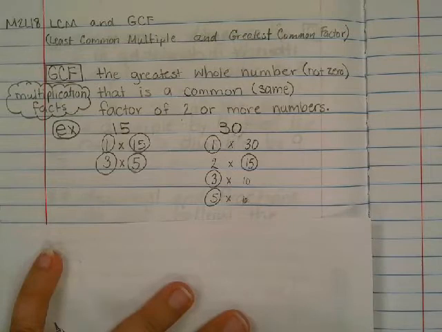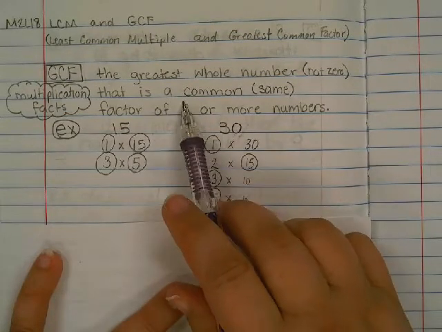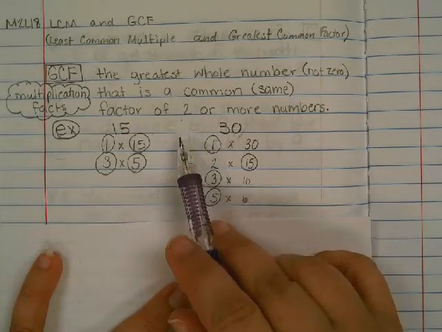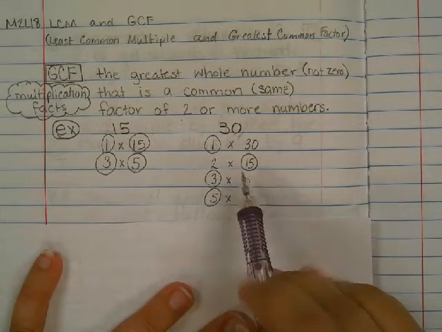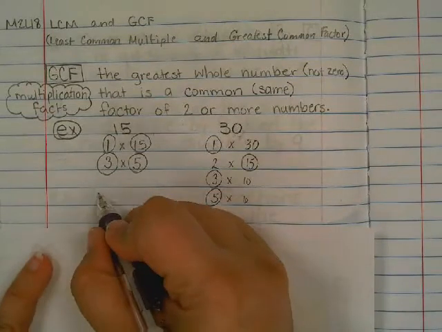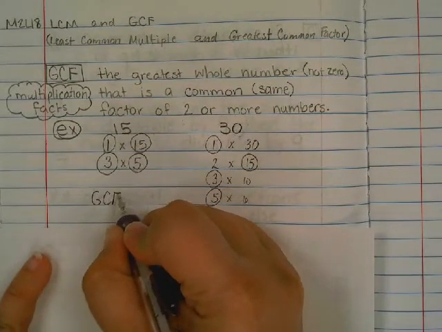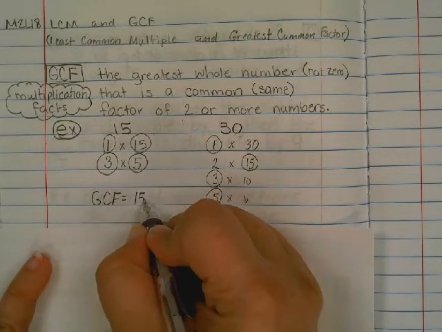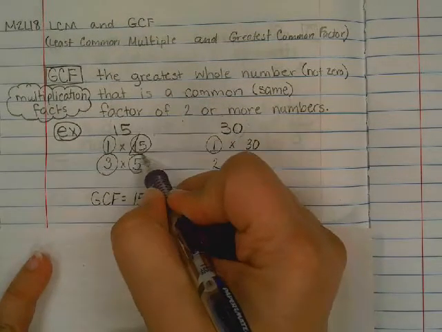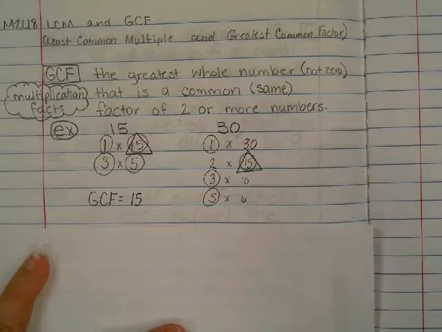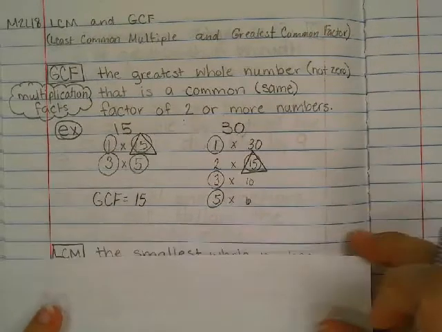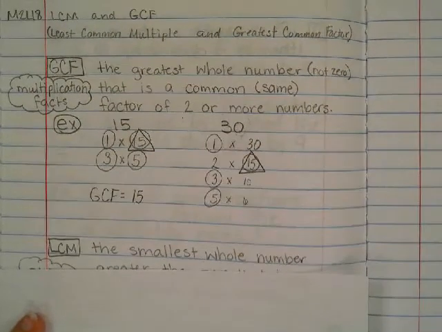Now, according to my definition, I want the greatest or the biggest, the largest number in this, which is 15. So the GCF is 15. And I also like to put a triangle around those just so I can reference back to that.